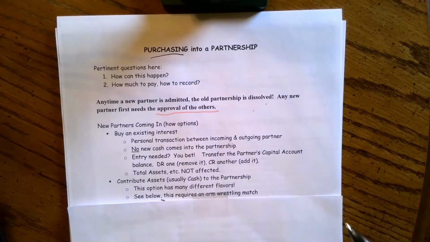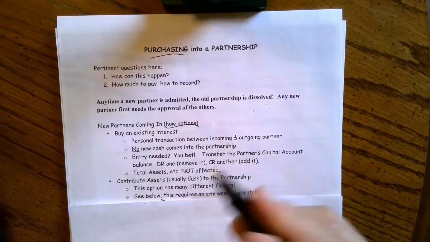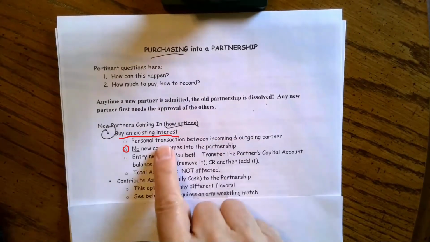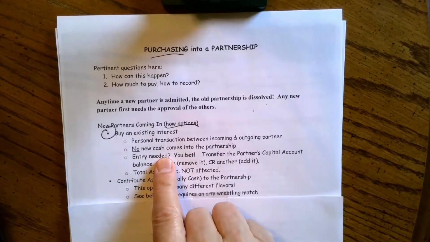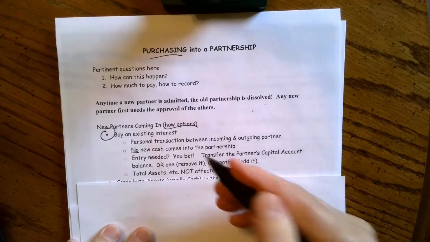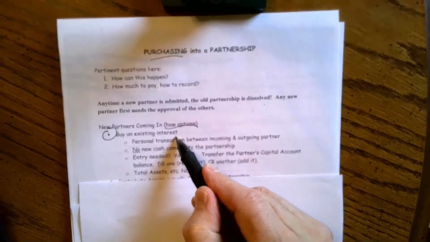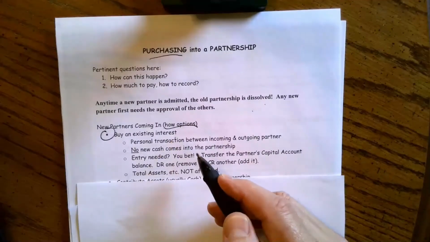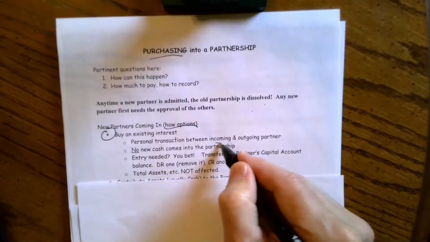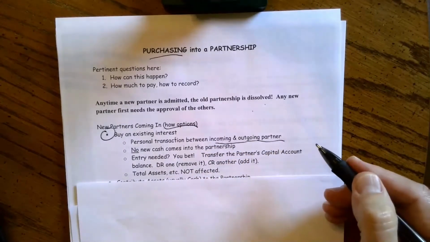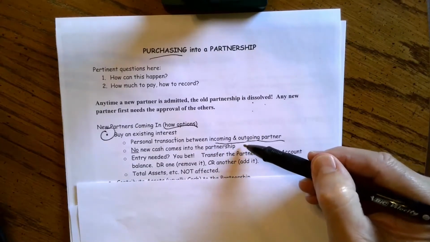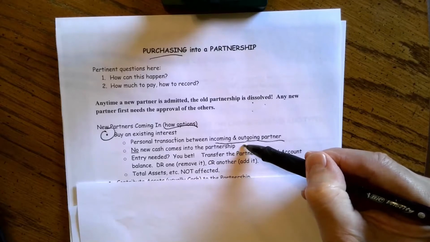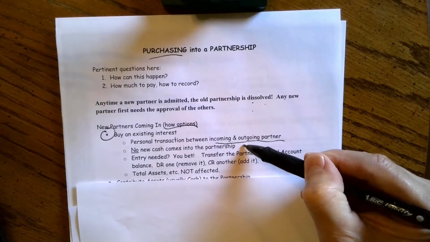What are his options? One, he can buy an existing interest from another partner. That's a very simple accounting. If a new partner buys an existing interest, it's a personal transaction between the incoming and outgoing partners, and not with the partnership itself. It needs the approval of the other partners, but this is just a matter of exchange of cash between the new partner and the outgoing partner.